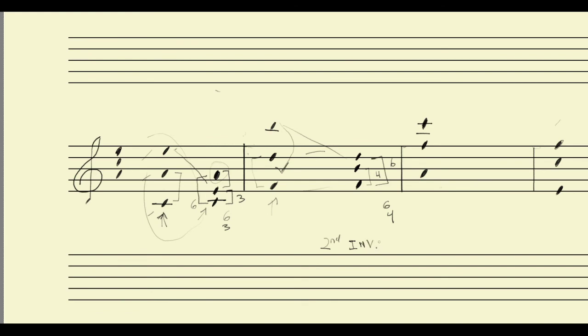So in fact, what we have here is a second inversion triad, which means that the note on the bottom is going to be the fifth of the chord. So what note is F the fifth of? It is the fifth of the triad that is built on B. B, D, and F. And here we have the B and the D up here.